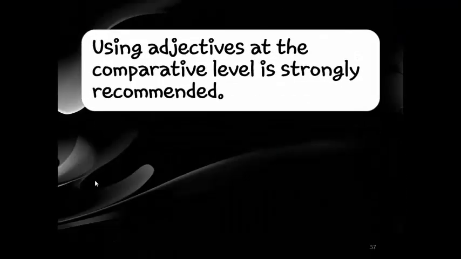Okay. Next. Using adjectives at the comparative level is strongly recommended. So you can use adjectives. This one is maybe faster than this in doing this. This one can store more of this in doing this.